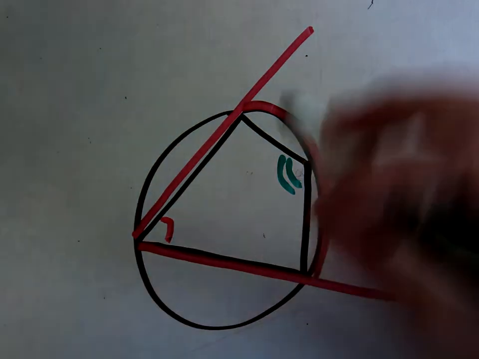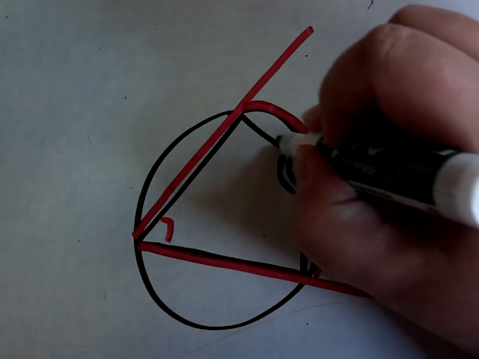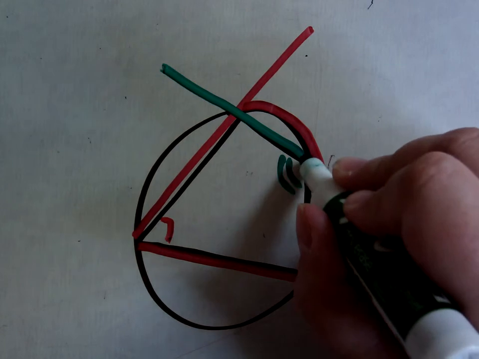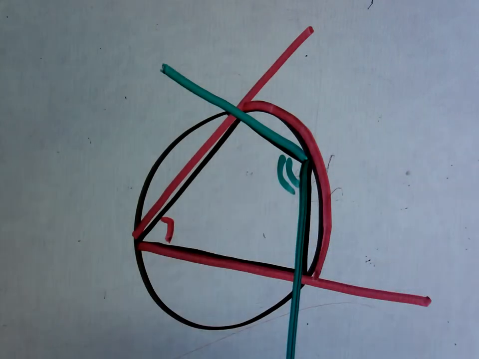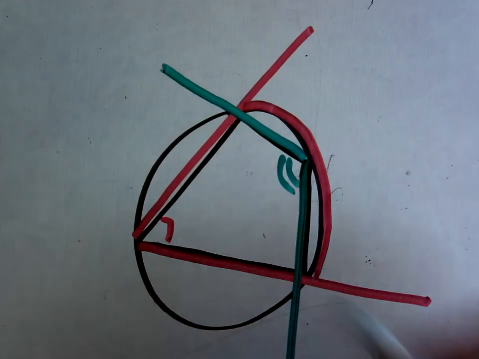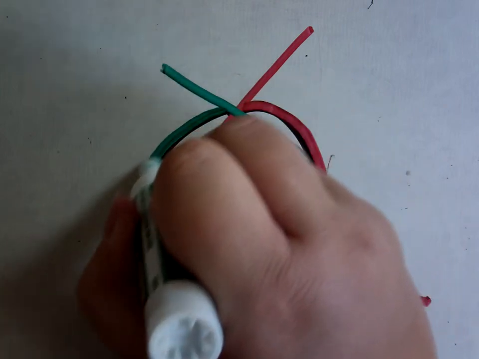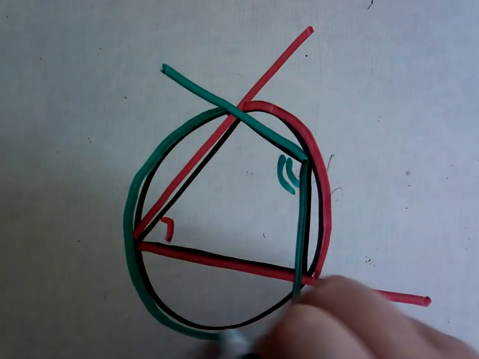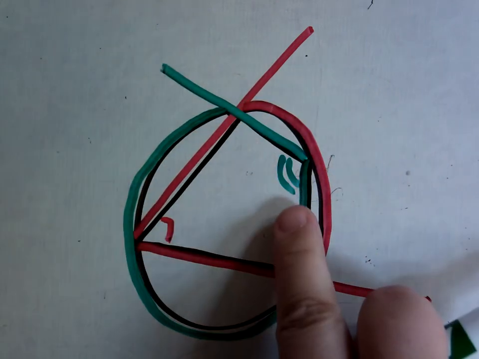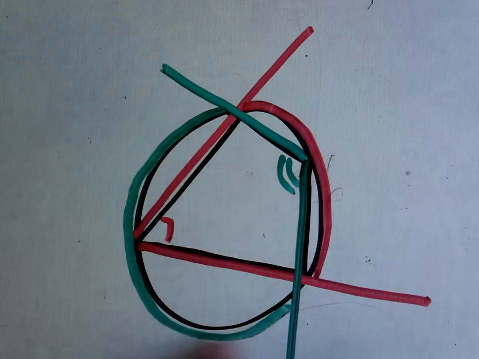This angle, the green one, goes through the same 2 points and intercepts the rest of the circle. So the green angle has to be half of this part of the circle. However many degrees this is, the green angle would have to be half of it.